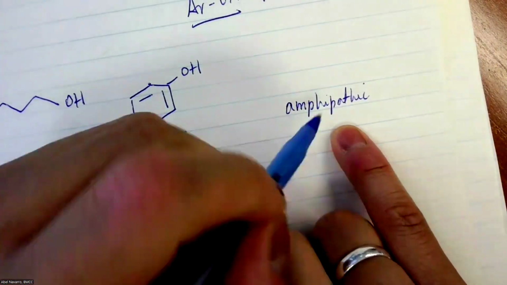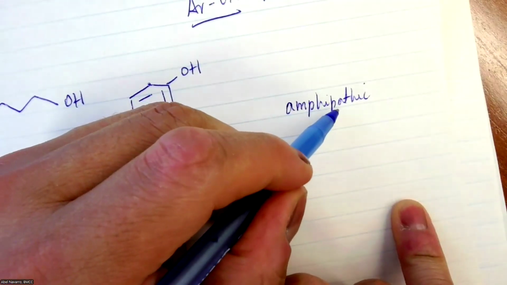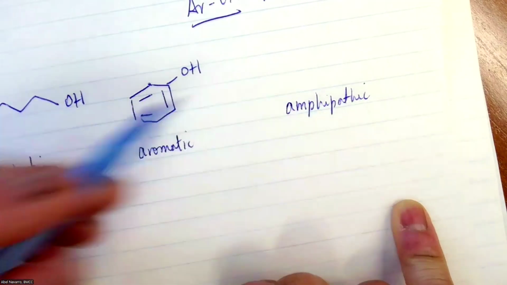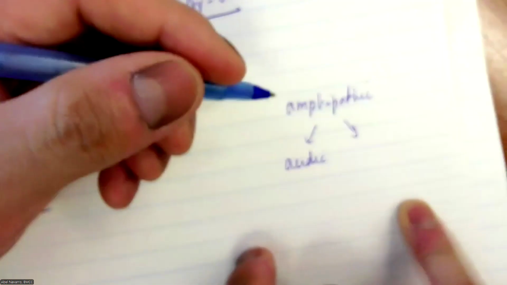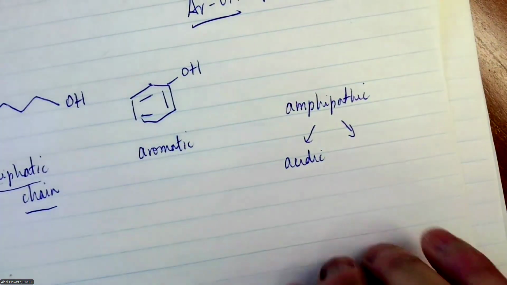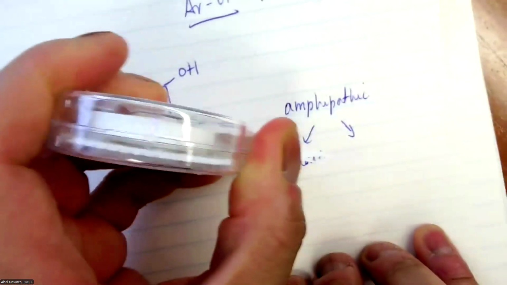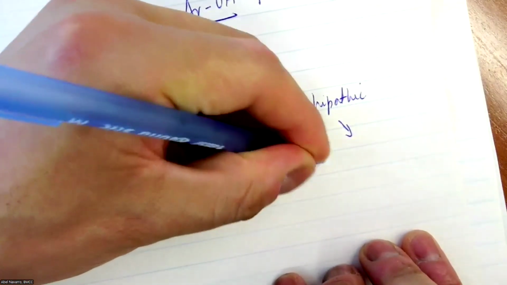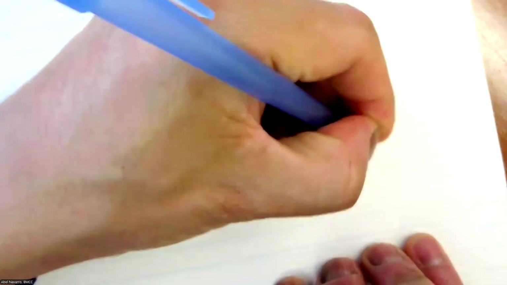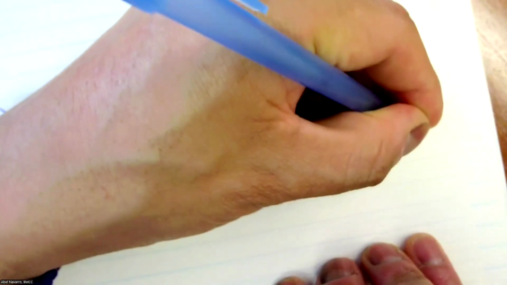Amphipathic, AMPHIPATHIC, means that the compound is polar and non-polar at the same time. That's amphipathic.